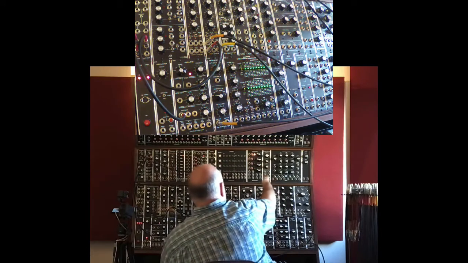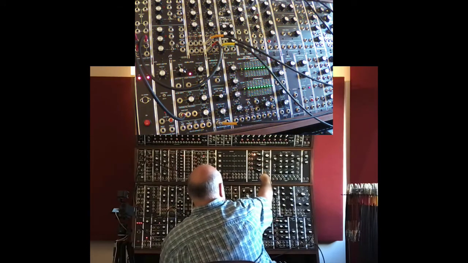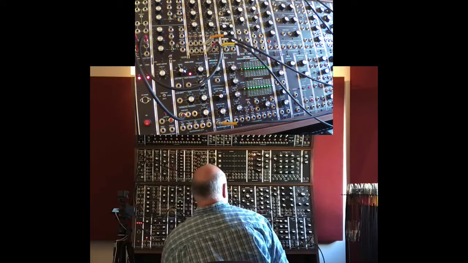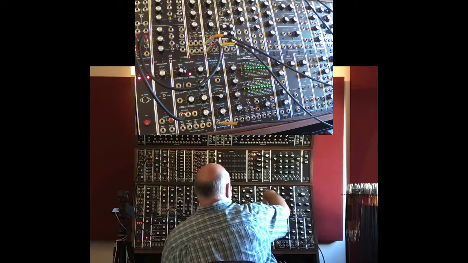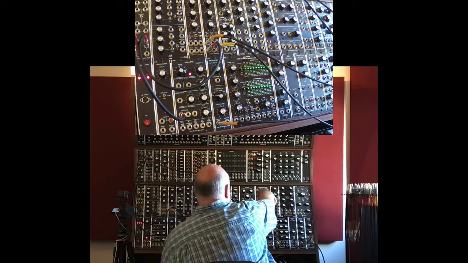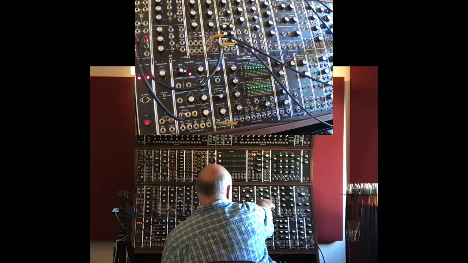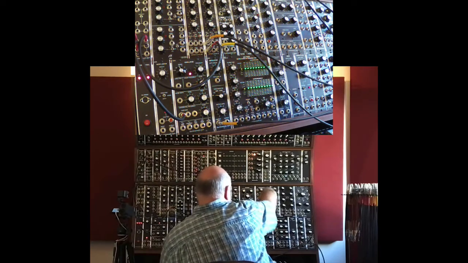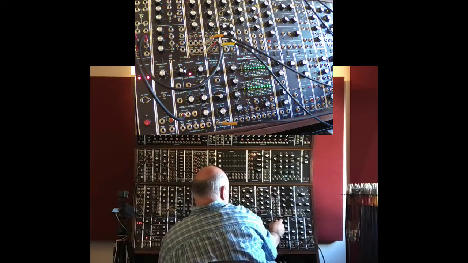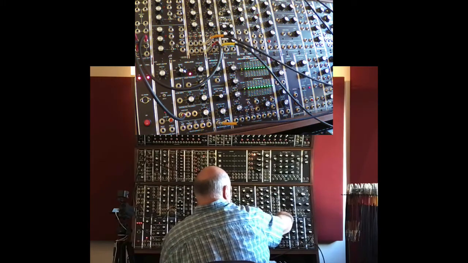I've got all 4 controls on the envelope generator pointing straight up at noon. Then take the analog voltage control knob above the manual gate red switch and start turning it down. You'll understand that this has exactly the same effect as the CV attenuation on the VCA.